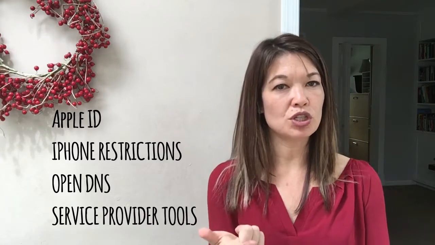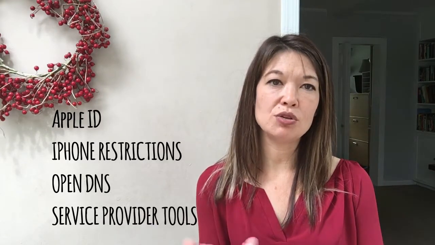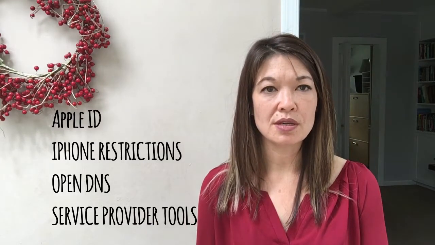Okay, so we've talked about Apple ID, iPhone restrictions, OpenDNS, and using the cellular provided tools. Now let's cover device and router-based controls. First, device-based controls. I'm not going to spend too much time on these since I ultimately decided against using these type of tools. But basically, this is software that you can install on each of your devices that your child uses that filters content and controls usage.